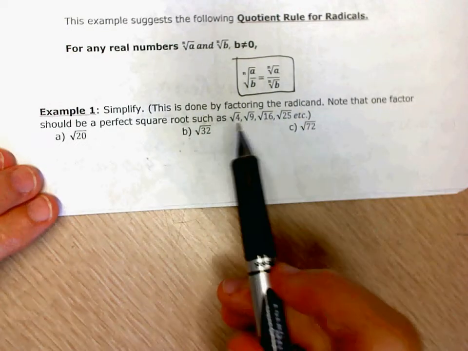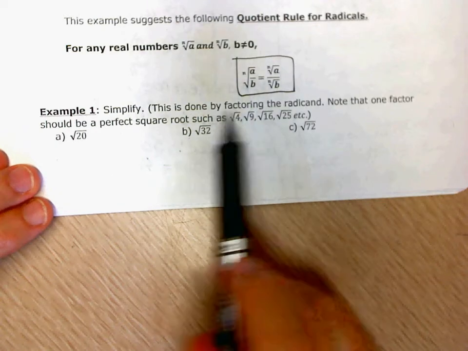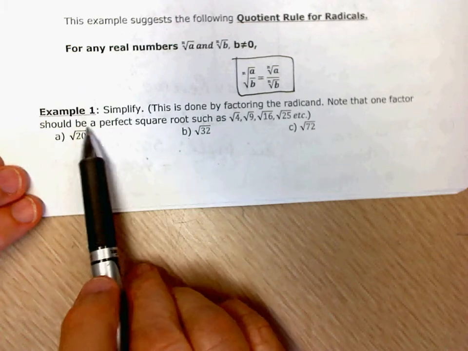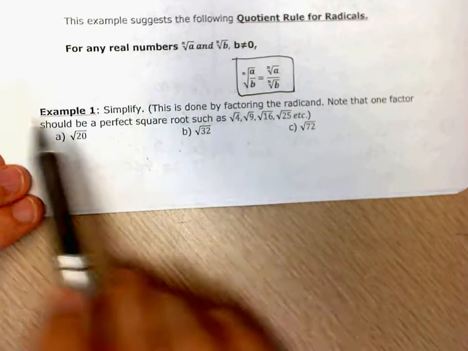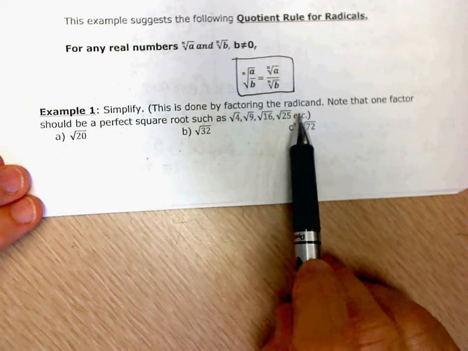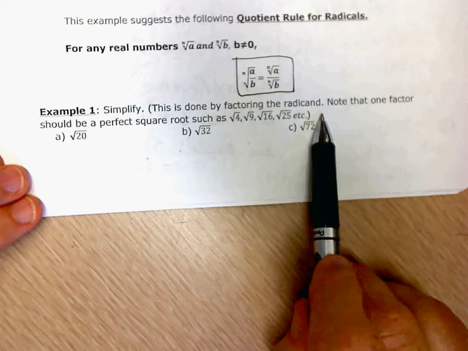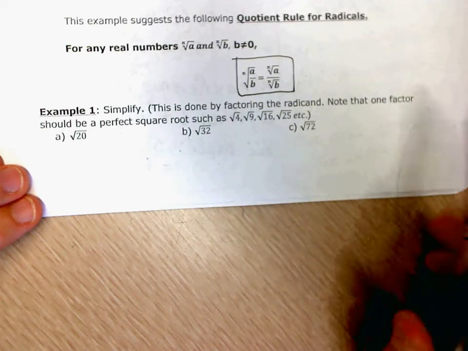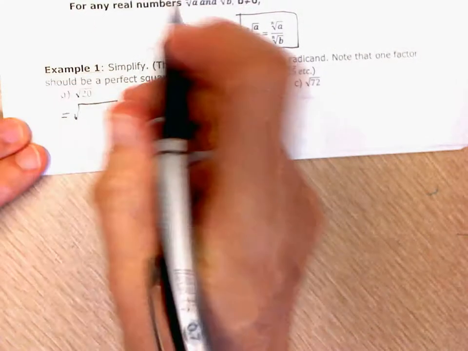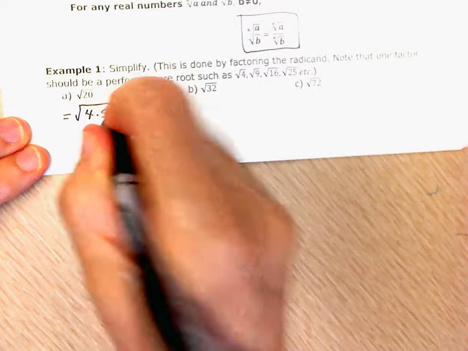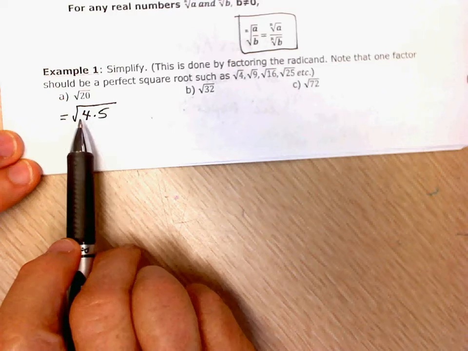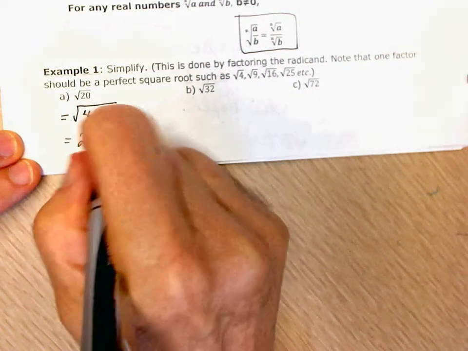So when we simplify, what we are doing is we are going to factor the radicand, and we're going to remove any perfect squares. Perfect squares are like 4, 9, 16, 25. 6 times 6 is 36. 7 times 7 is 49, etc., etc. So when we simplify this, we write it as a product. You agree the biggest perfect square is 4. So we could take the square root of 4 and write it like this.